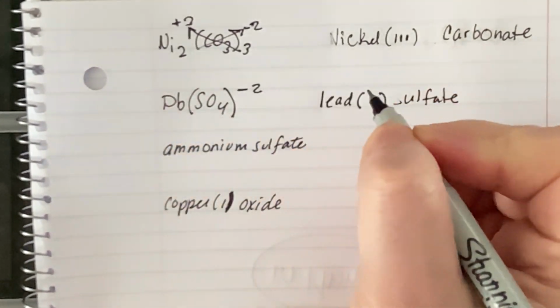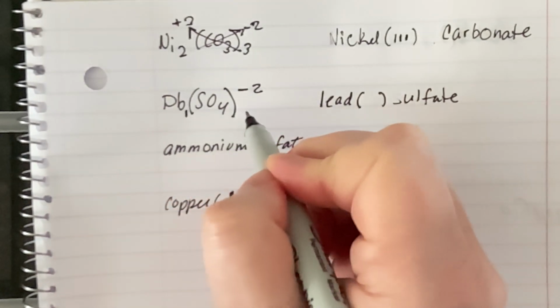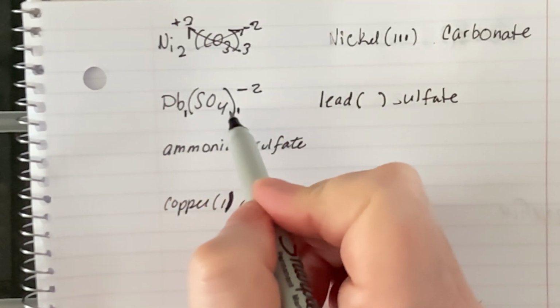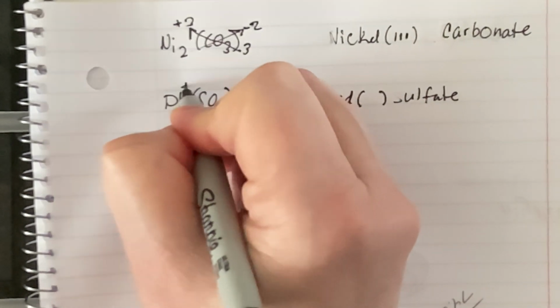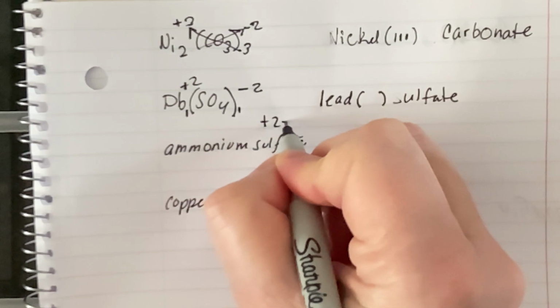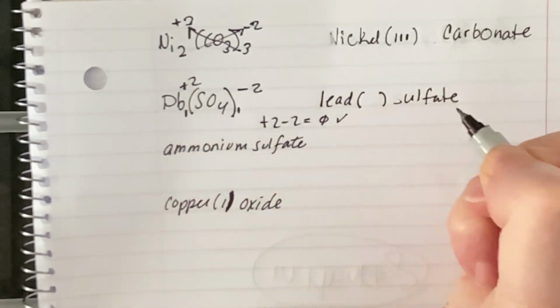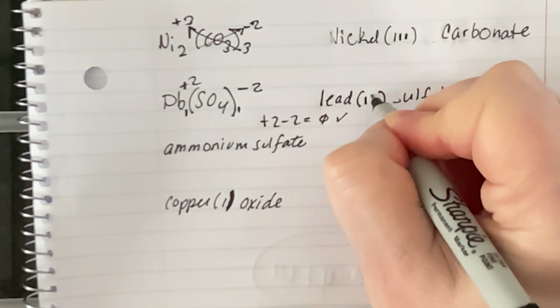Sulfate has a -2 charge, and we notice we don't have any numbers down here, so they're implied. There's 1 sulfate and 1 lead. So if sulfate's -2, then lead has to be +2, because +2 minus 2 equals 0 gives me that balanced compound. 2 is 2 I's.